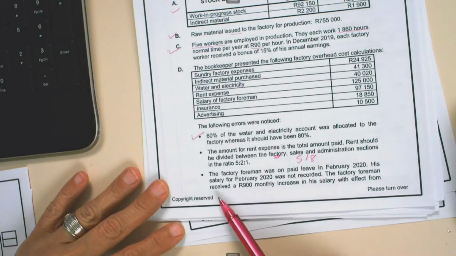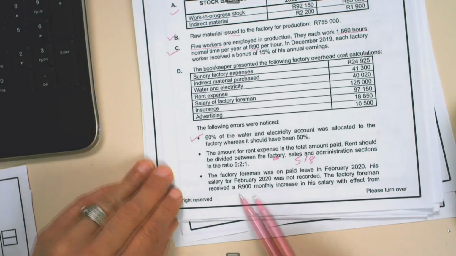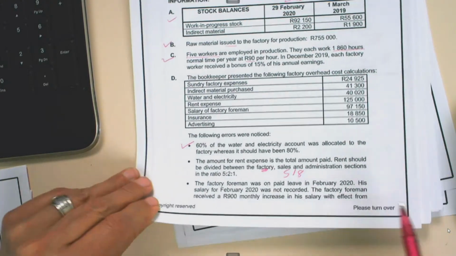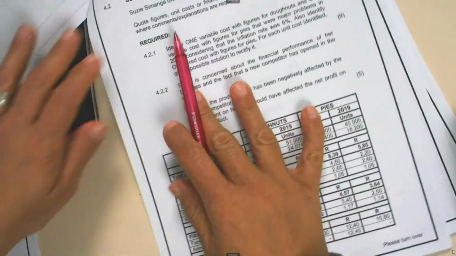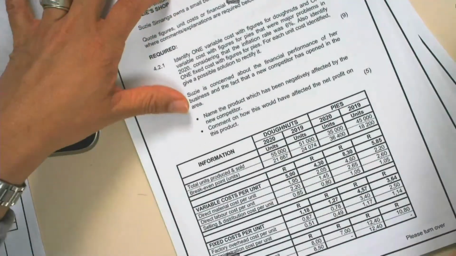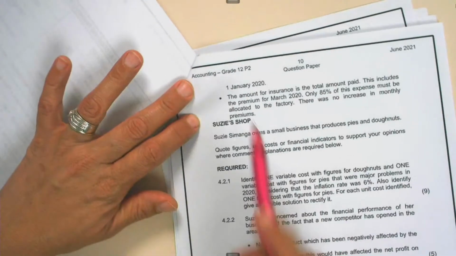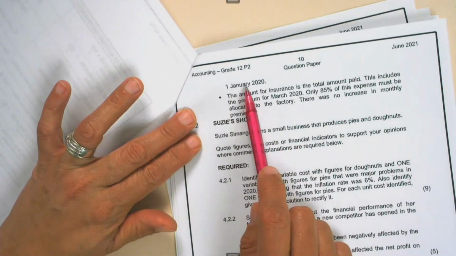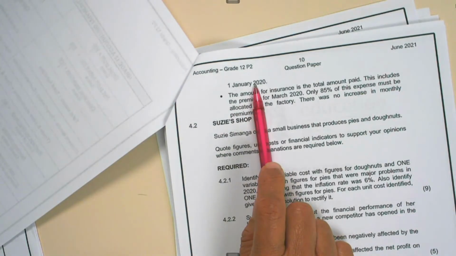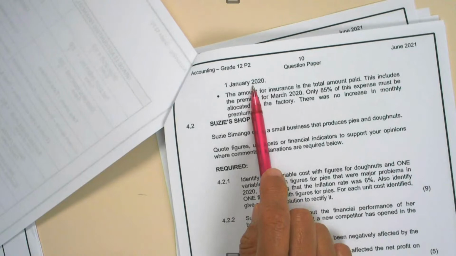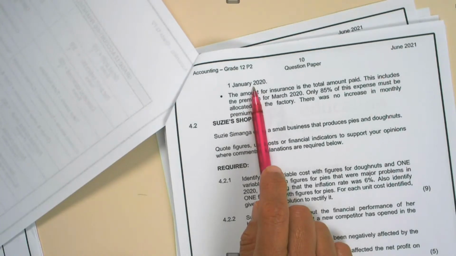The factory foreman received a 900 Rand monthly increase in his salary with effect from the 1st of January. So 1st of January, he had a 900 Rands increase. February, we did not pay him. We have to add February. So, there's a problem here.